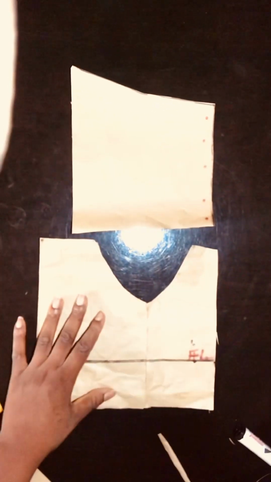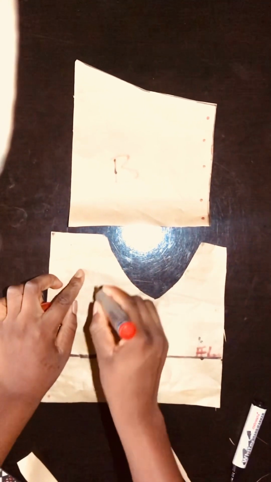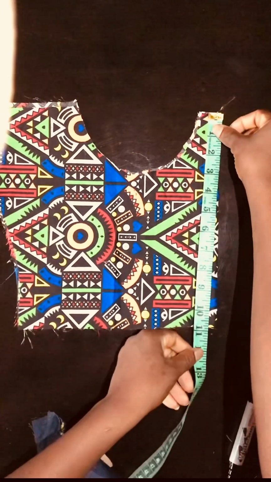Now guys, this is what my pattern looks like. You can see it. This is my front and my back pattern. You can see what it looks like here. This is my back and this is my front. So guys, this is my pattern. I'll go ahead to cut it out of my fabric and I'll come back and show you what it looks like. Right now guys, I've cut it out.